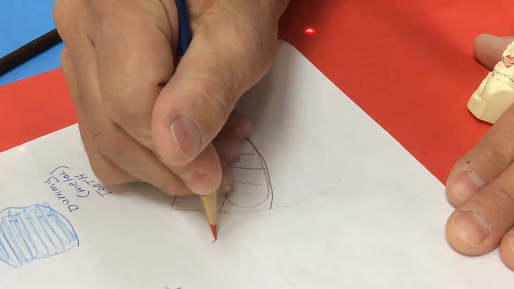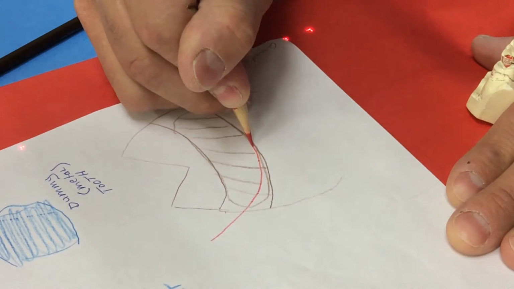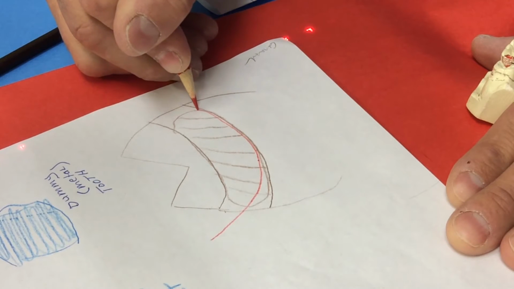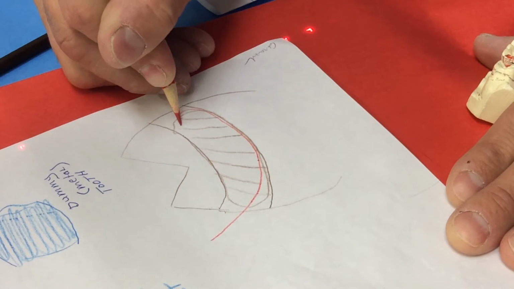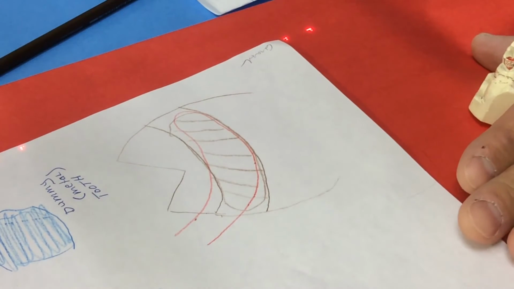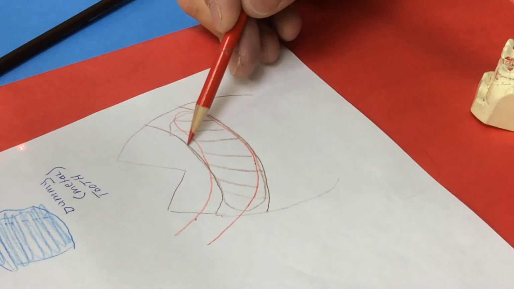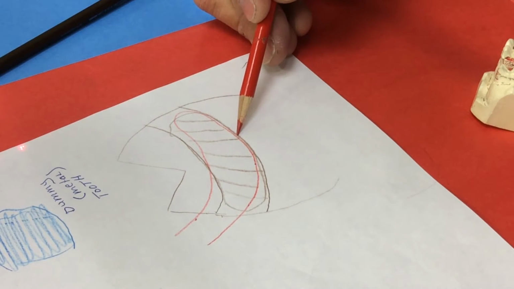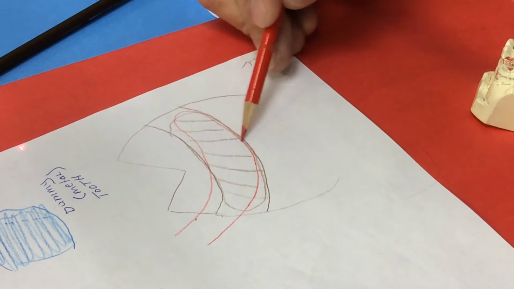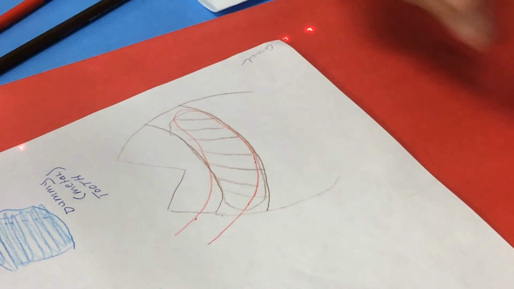Then when I'm drawing my clasp, let's say reciprocal arm, which should be in blue, but since I'm mixing up all the colors today, let's say it was the reciprocal arm. I'm going to draw the reciprocal arm right over top of it. And that's telling us that I'm going to lower the height of contour through enameloplasty here, and then I'm going to be able to put my clasp where I want it to be. So that's how you indicate a change.